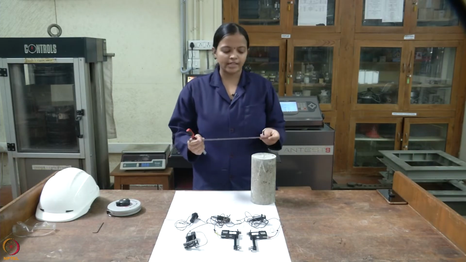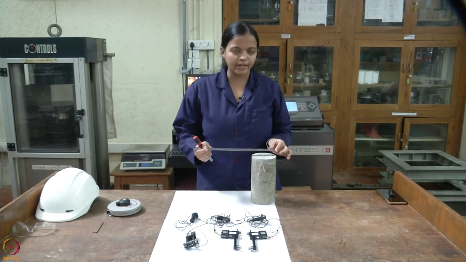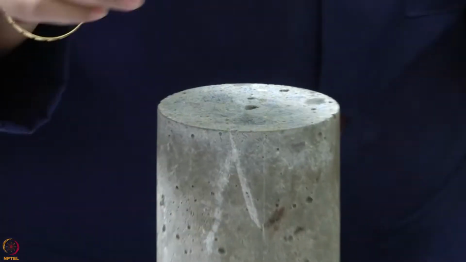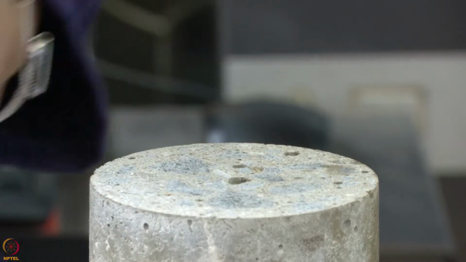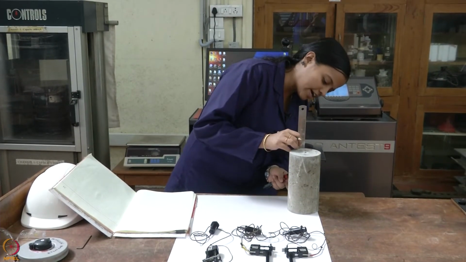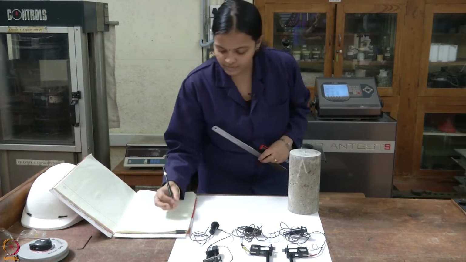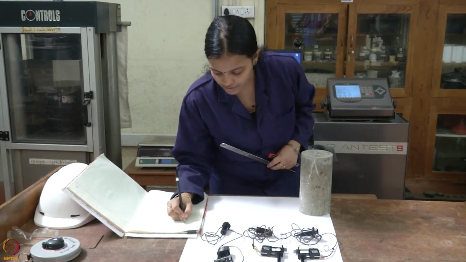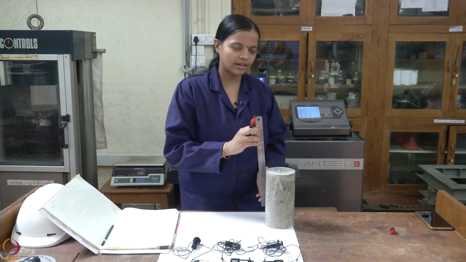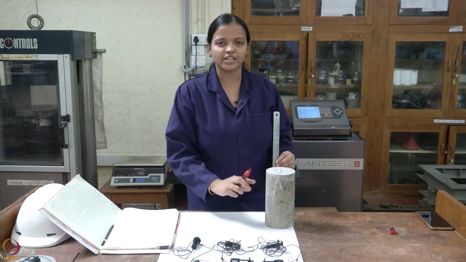So, before starting the test you have to measure the initial original diameter of the specimen. And we are measuring the height of the specimen. Now, we have measured the height and diameter of the specimen. Now, I will mark the specimen to attach the extensometer.